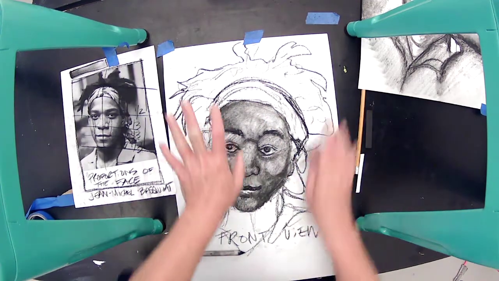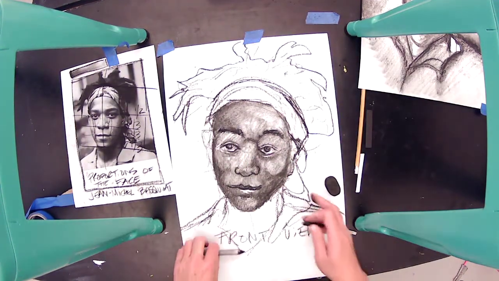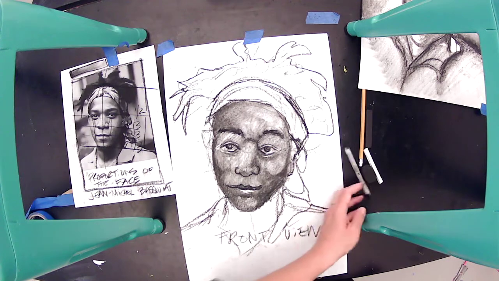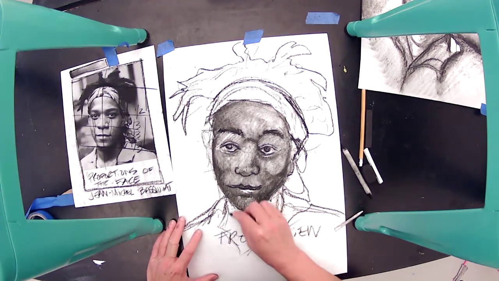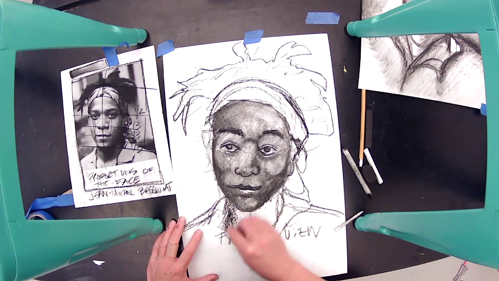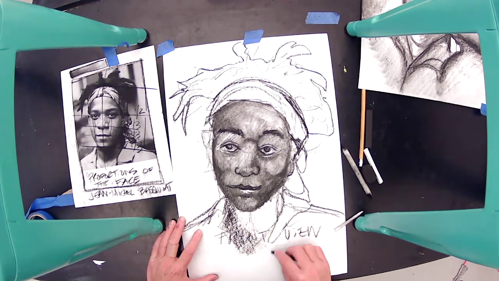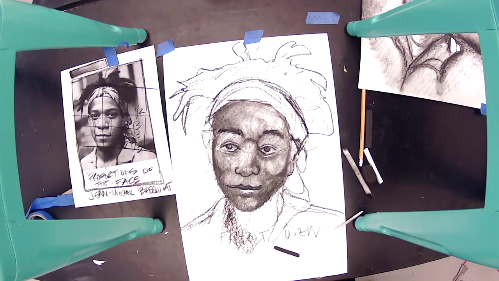So you're going to block in the value for everything, even a background. Okay, so I'm just going to keep working on this, but I want to kind of dismiss you guys to go work on your piece so that you have plenty of time. So if anyone has any questions, go ahead and ask me now. But I'm going to keep working on this demo so you have it to watch later if you need it.